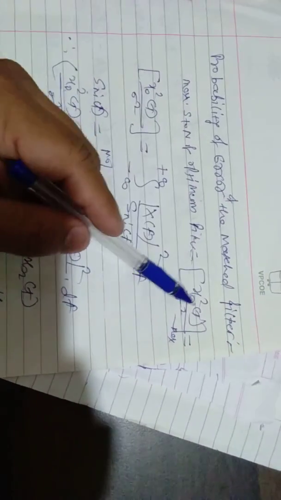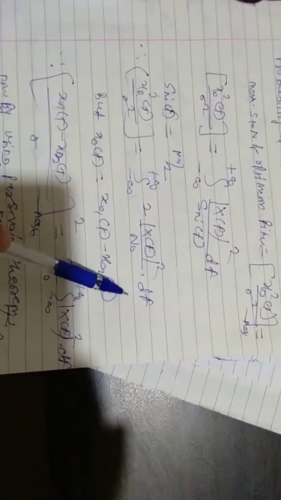I'll repeat the steps. Probability of error for matched filter. For that, we have started with the optimum filter maximum signal to noise ratio. The expression is x0 square of t upon sigma square, but this in the frequency domain can be written as integration from minus infinity to plus infinity of |X(f)| square upon Sn(f) df. Sn(f) is nothing but equal to N0 by 2. So writing down these terms, x0 square of t upon 2 sigma square is equal to integration from minus infinity to plus infinity of 2|X(f)| square upon N0 into df, correct?